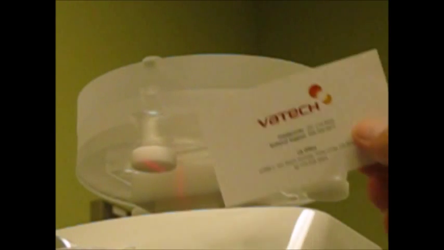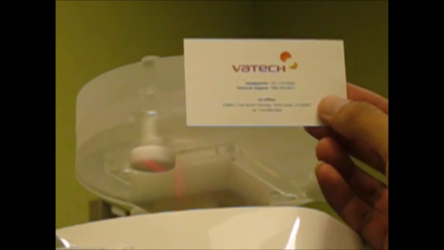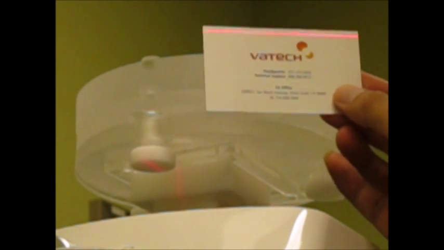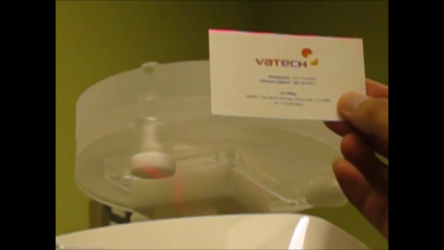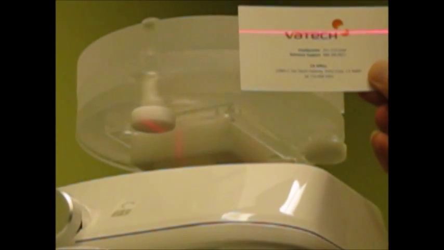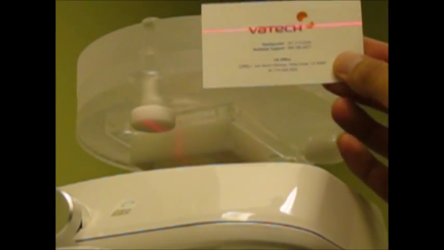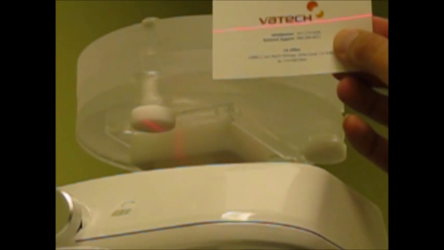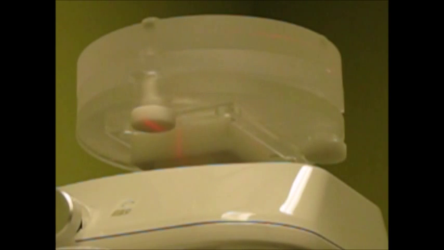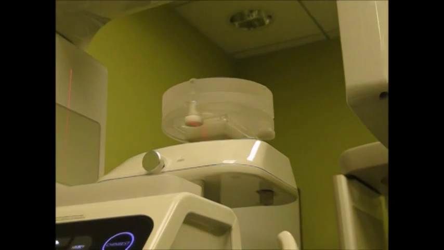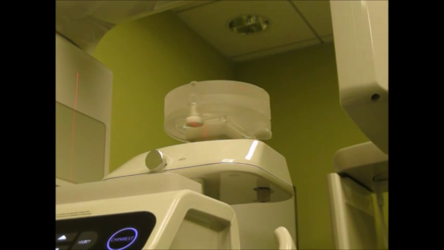Okay, so let's place the card, and that's too low, so I need to raise the chin rest a bit so I can see the laser crossing the midsection of the top phantom, about there. You can see the laser there. Depending on the light conditions of the room where you take the x-rays, you might not need a card. In this case I do.